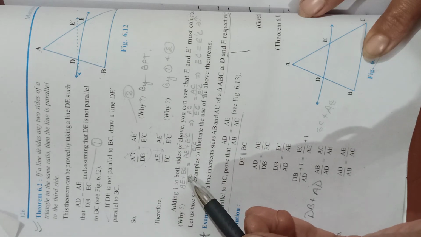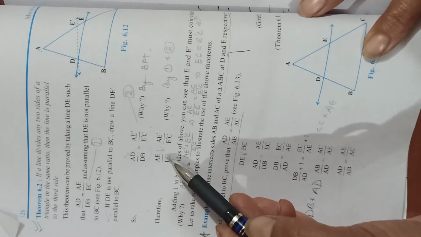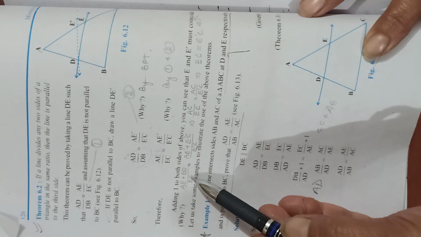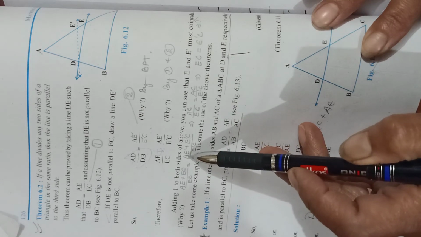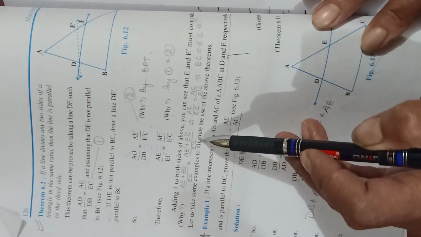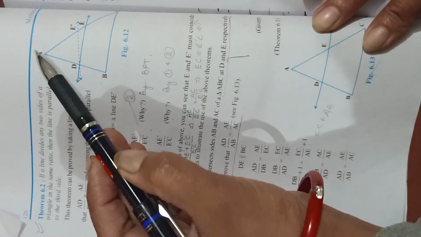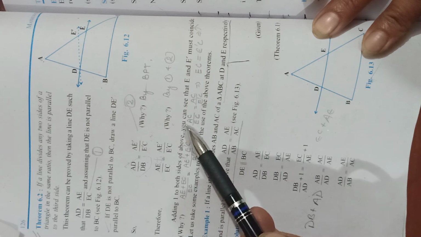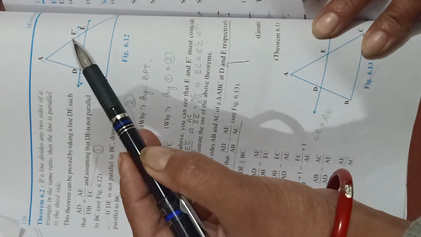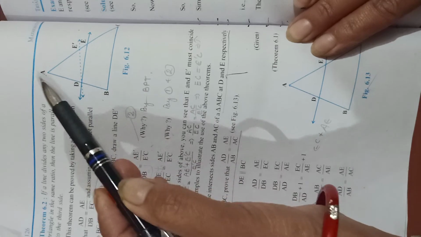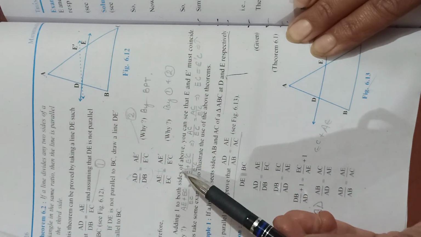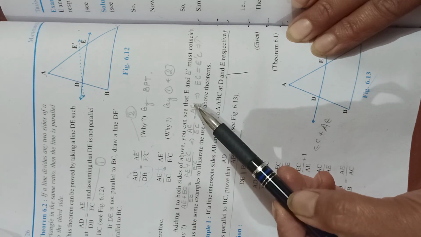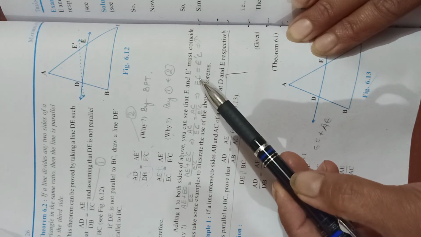So if you add 1 and take LCM, आपका ये common denominator EC आ जाएगा और यहाँ पे 1 की जगह EC आ जाएगा. So AE plus EC upon EC is equal to likewise AE dash plus E dash C upon E dash C. Now from the figure see, AE plus EC is whole of AC. So in the next step you can replace this by AC. Likewise AE dash में E dash C add करोगे तो फिर वापस पूरा AC मिलता है. So in place of this also you can write AC. Okay, so AC same numerator, then the denominators can also be equated.